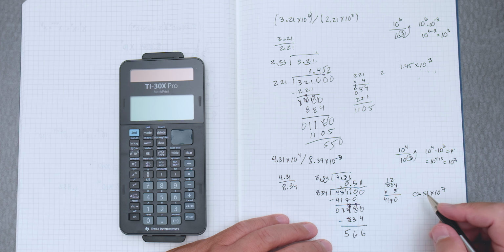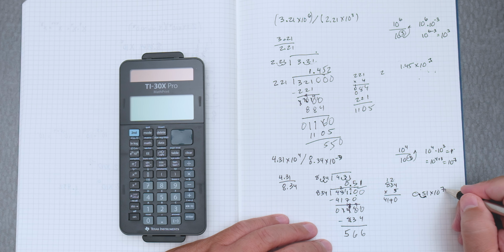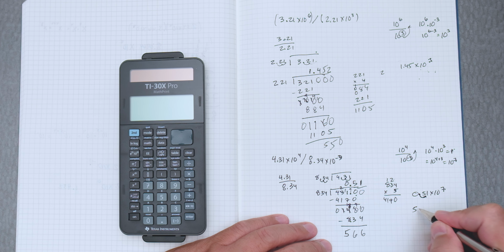So what do we do? If we're going to make this number bigger, we must make this number smaller. So 5.1 times 10 to the 6. Make this number bigger, we're going to have to make this number smaller.